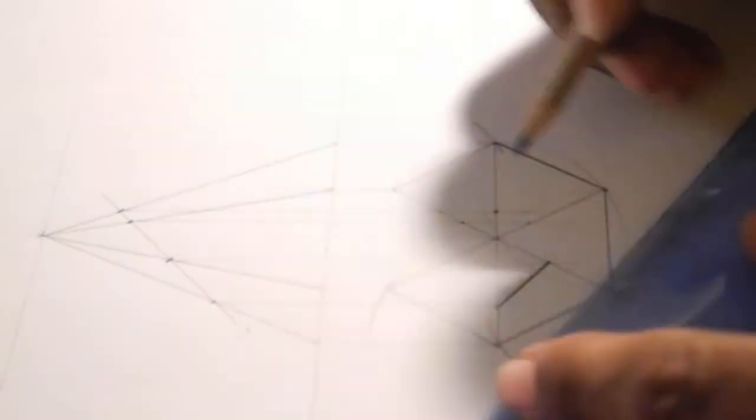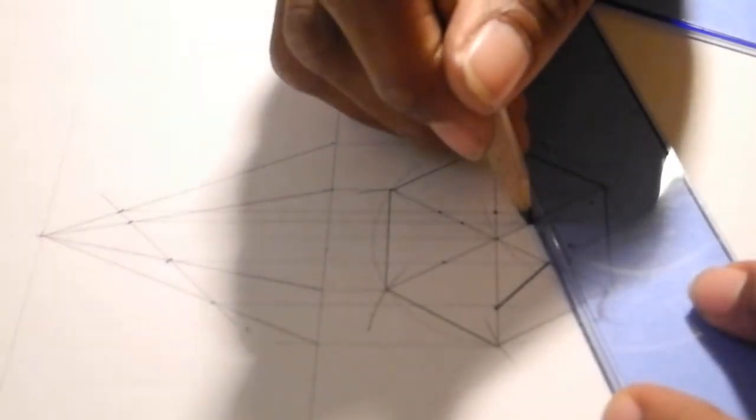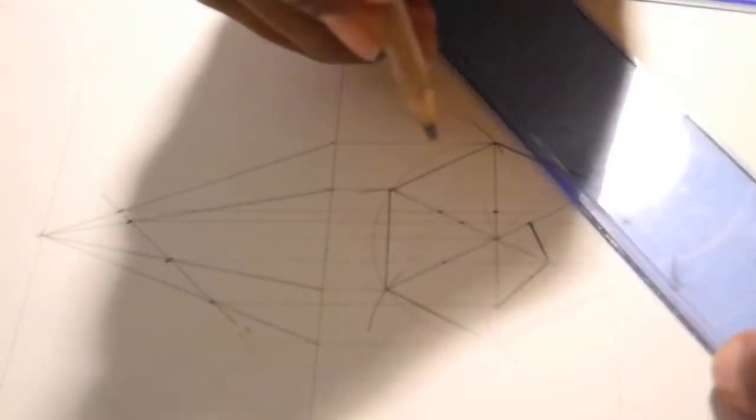To save time, I'm going to connect these dots straight with my 5B pencil.